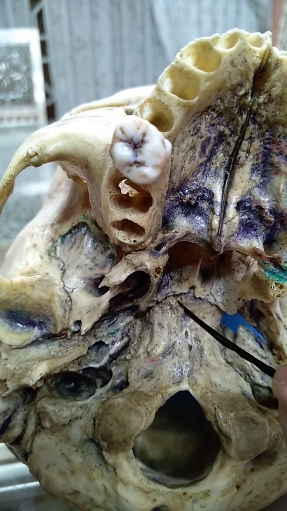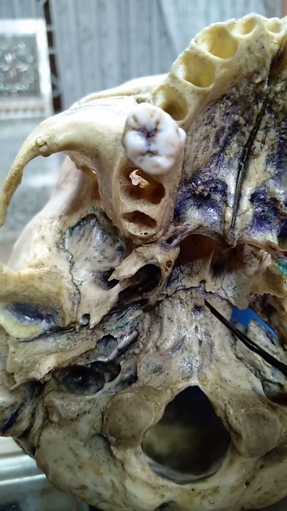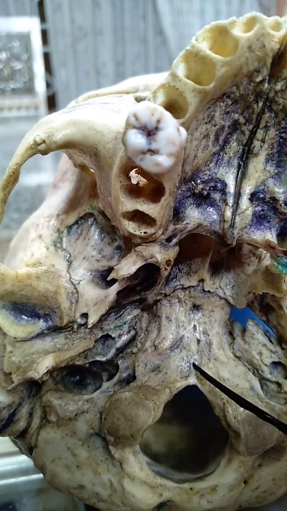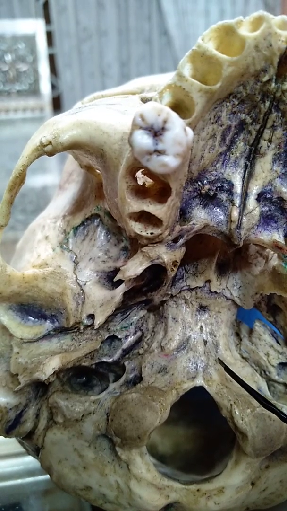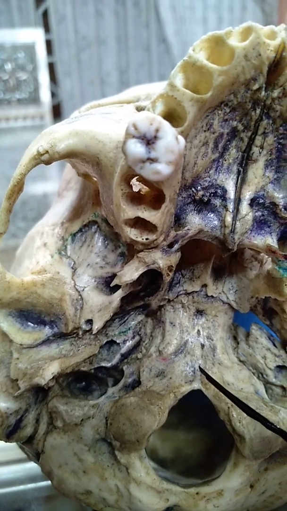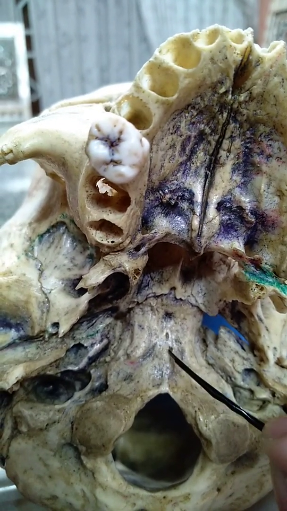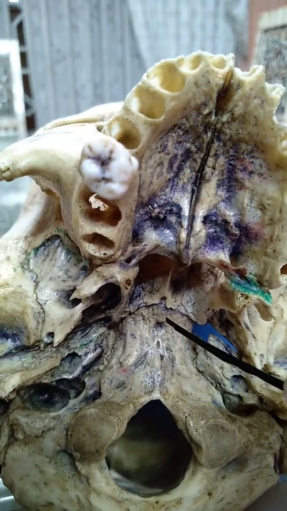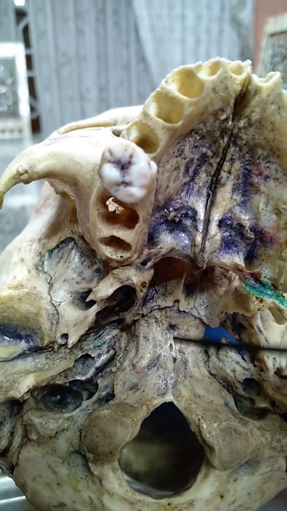Now coming here to the bottom, below the alae, you see this structure. This is the body of the sphenoid bone. Then you come a little below here, you see this structure. This structure is called the basilar part of the occipital bone. And you can see that in the basilar part of the occipital bone, you have this tubercle. This is called the pharyngeal tubercle. And that was for the medial part of the inferior view of the skull.